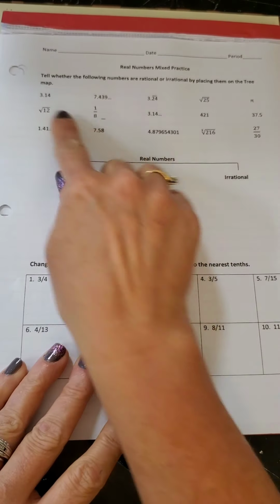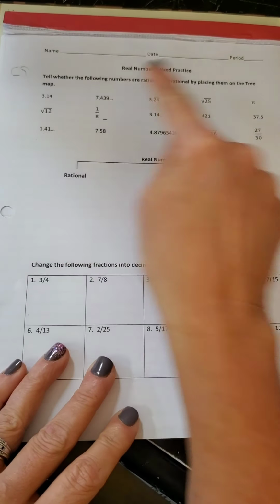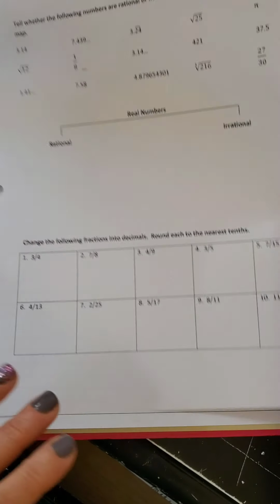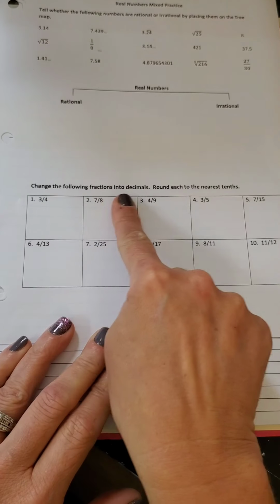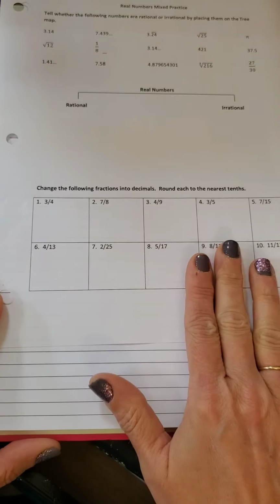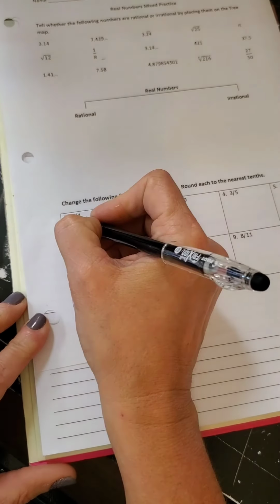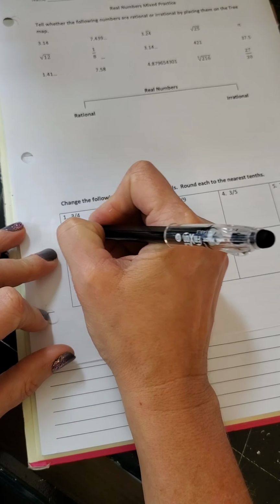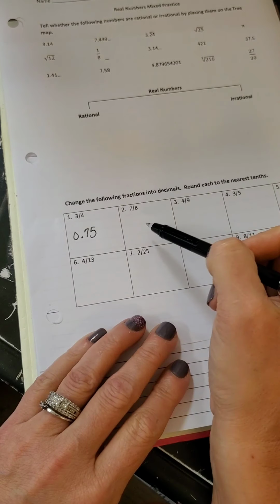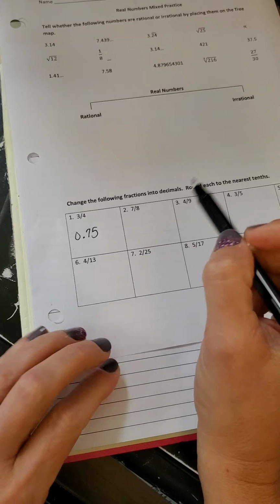So you're going to just take this. It says tell whether the following numbers are rational or irrational by placing them on the tree map. So you're going to just take these numbers and sort them down here into rational and irrational. Change the following fractions into decimals, round to the nearest tenth. Well, some of these we don't have to change because we know that 3/4 is 0.75, okay? But I'm going to do one of these with you, and then you will finish them.